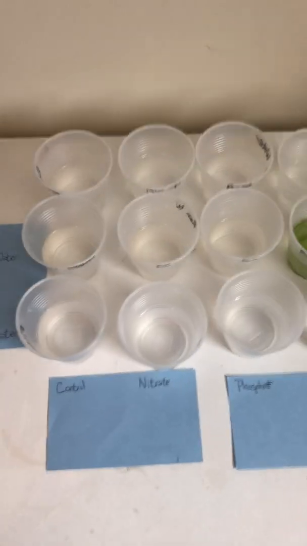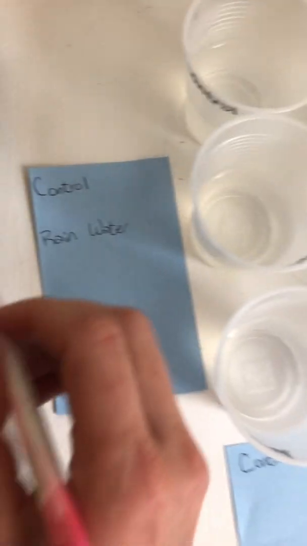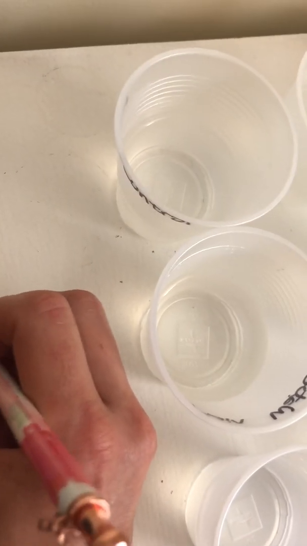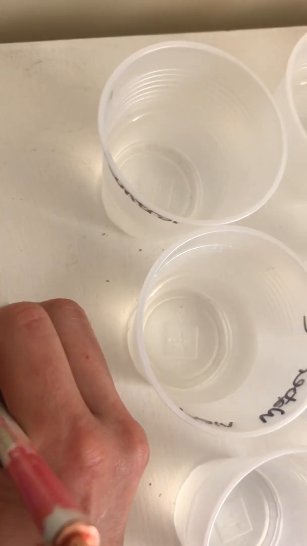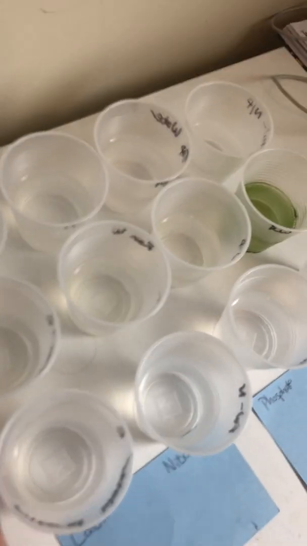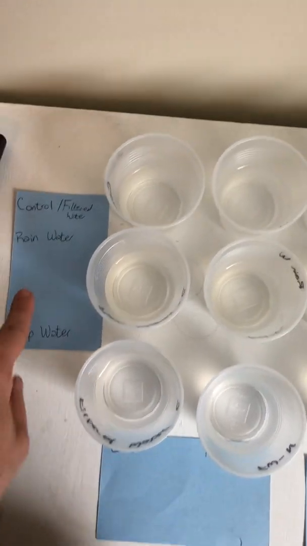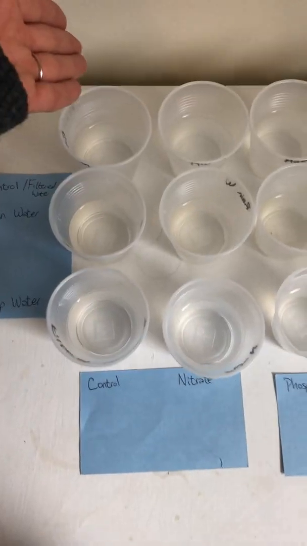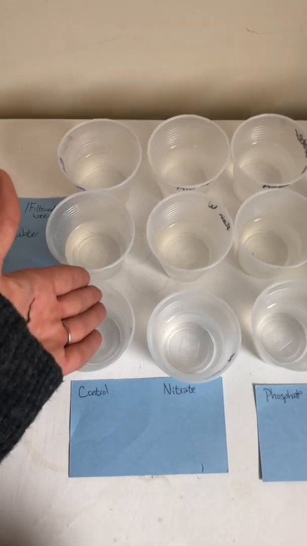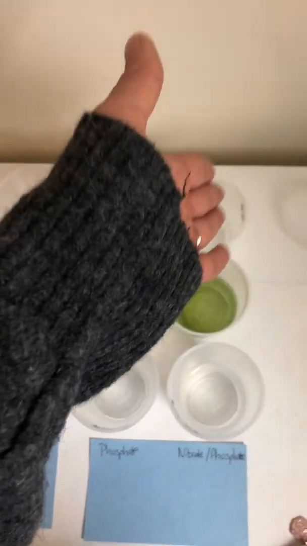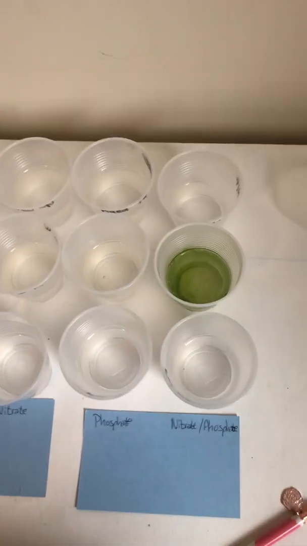We are looking at the effect on the control, which was actually filtered water. So I'll write that down. The first row is our filtered water, the next row is our rainwater, and our last row is our aged tap water. If you look at the grid, these were our controls of the three. These were nitrates added only, phosphates added only, and then a combination of the two.